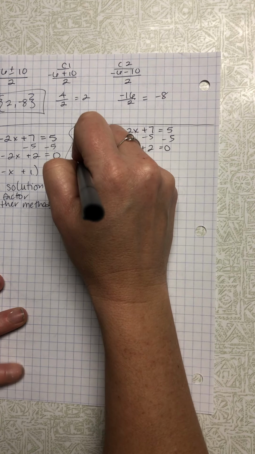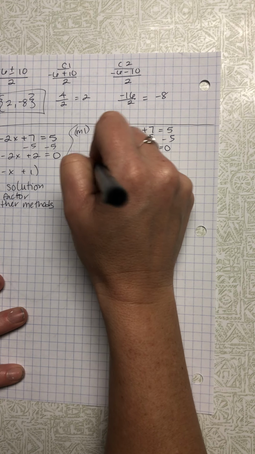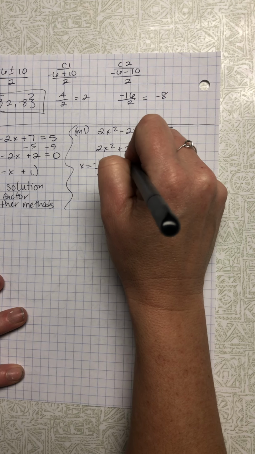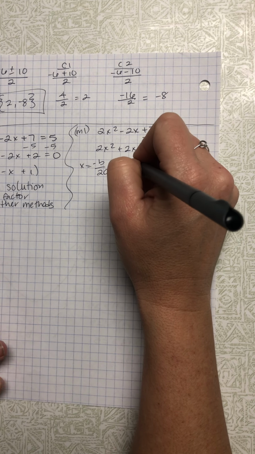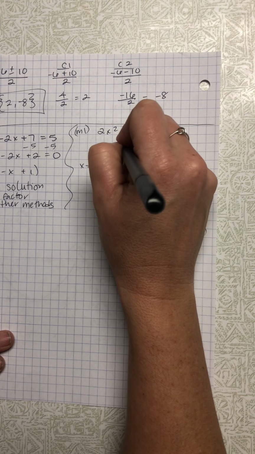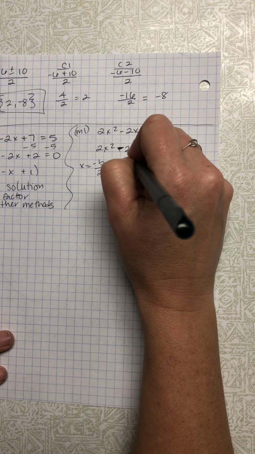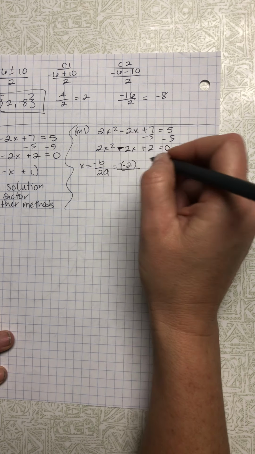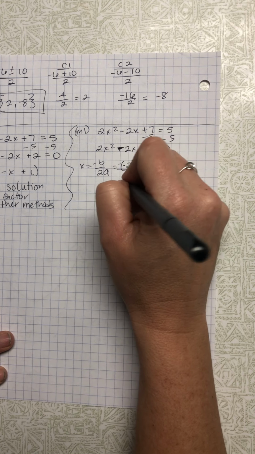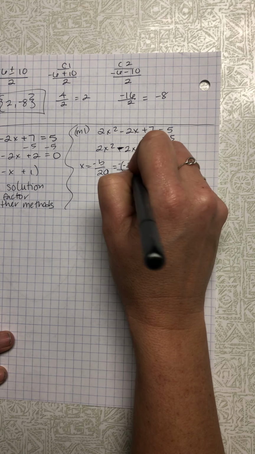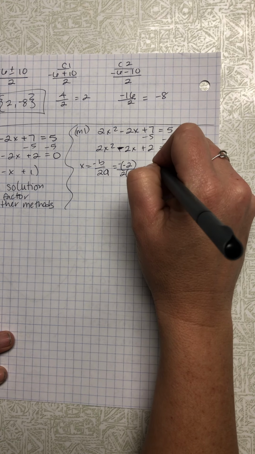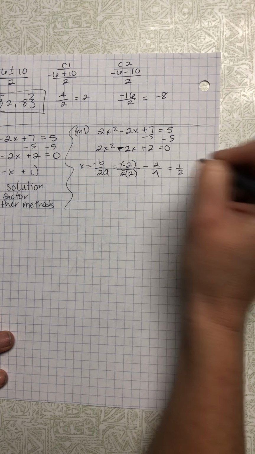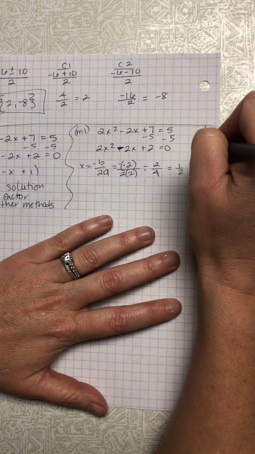If I take x equals negative b over 2a, that's going to give me negative negative 2 over 2 times 2. And I get a positive 2 on top and 4 on the bottom, so 1/2. So x is 1/2.